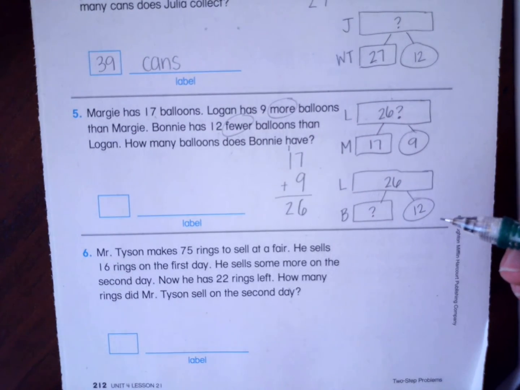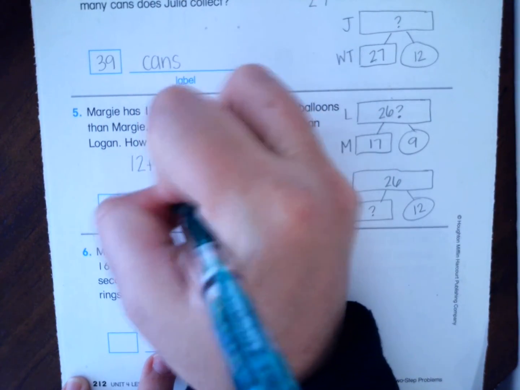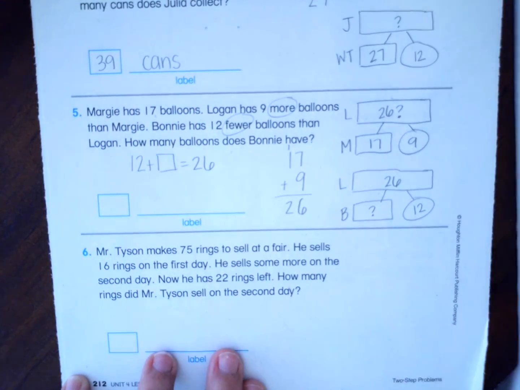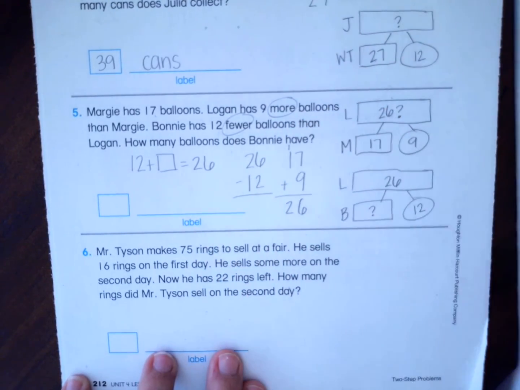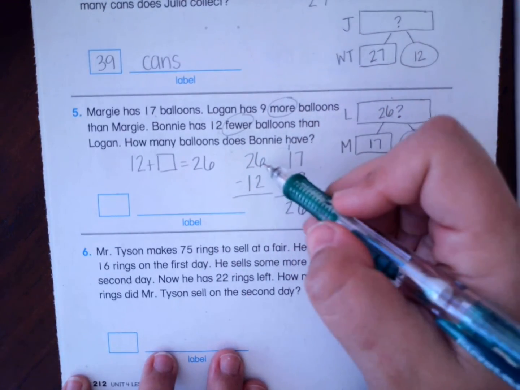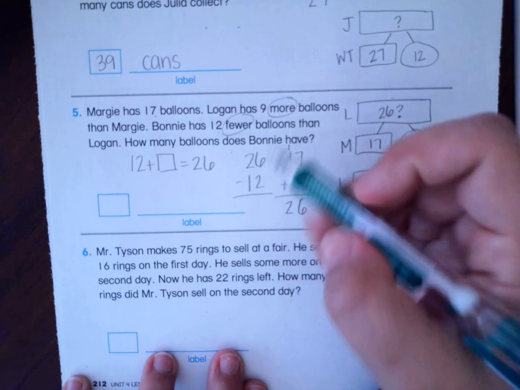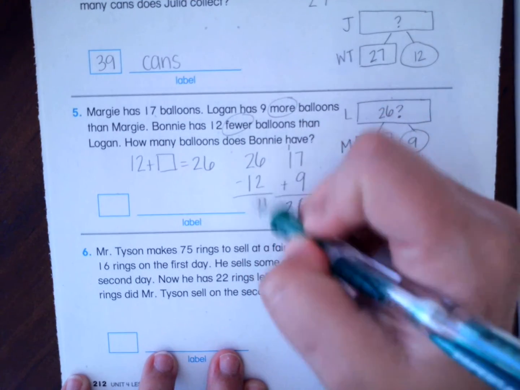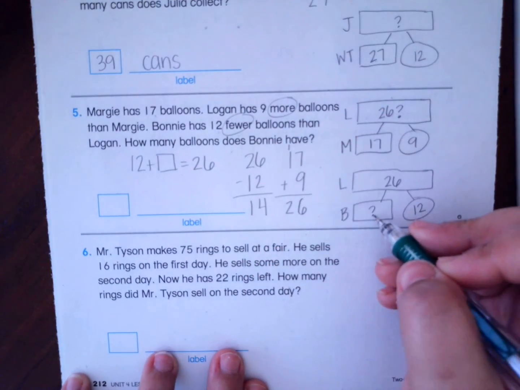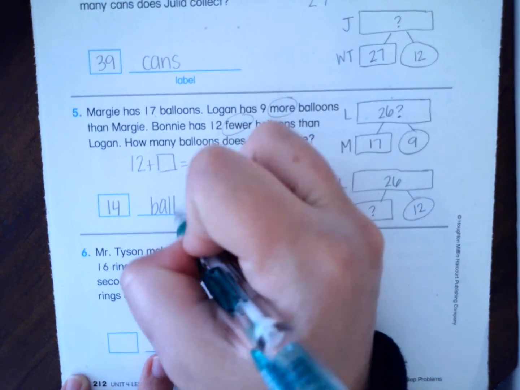This time I'm solving for a partner. So if you'd like, you can do the adding up method. Or you can subtract 12 from 26. Go ahead and do that for me. 6 minus 2 is 4, and 2 minus 1 is 1. So we learned that Bonnie has 14 balloons.